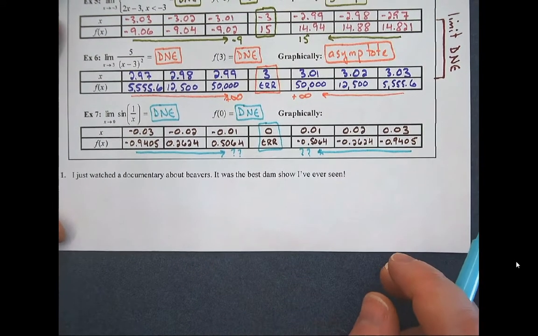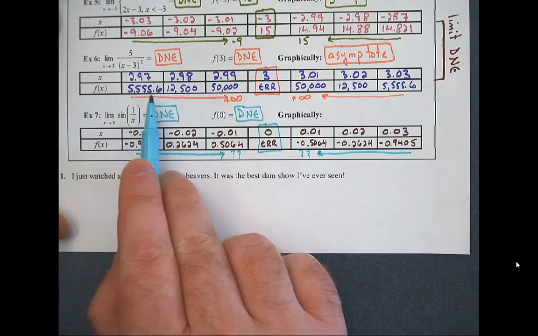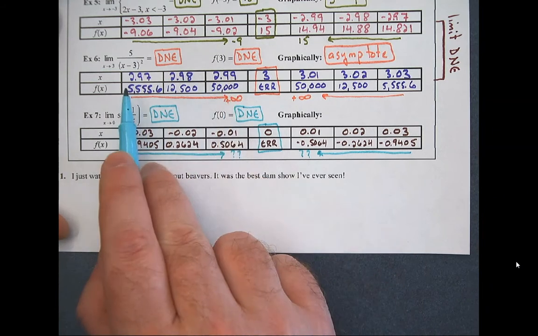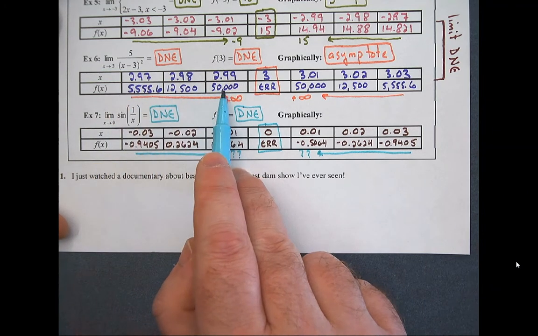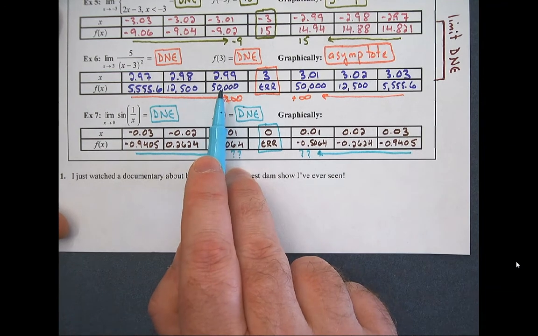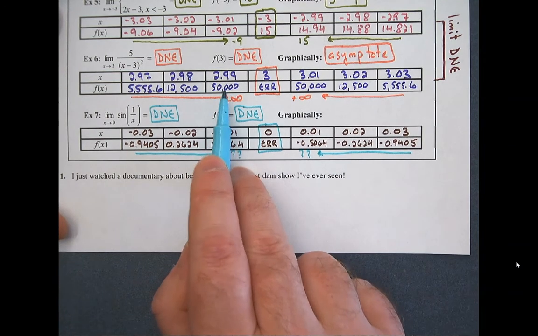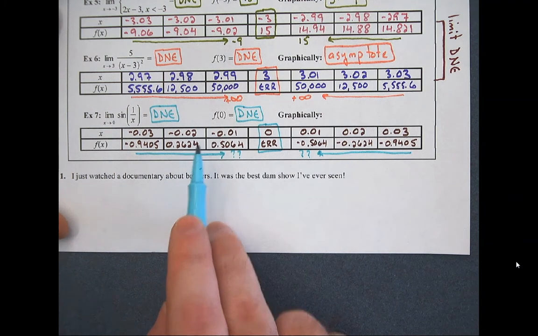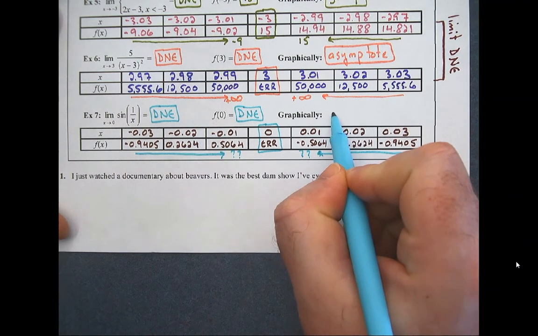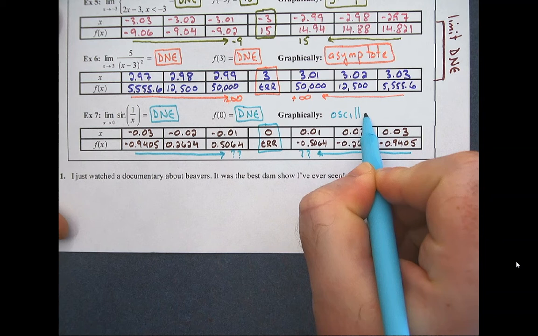But this isn't an asymptote, because with an asymptote, you can see that there's a pattern that's somewhat predictable. I know these numbers are continually getting bigger. And you remember I adjusted my delta table to see even closer and closer and closer. When I adjusted my delta table here, it got less predictable. And this is called an oscillation. I just think it's a cool function.